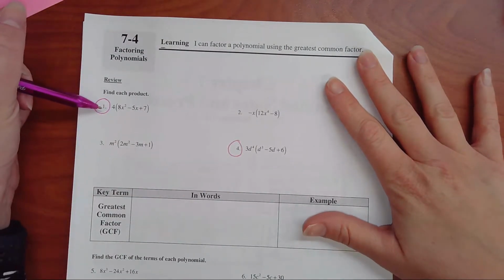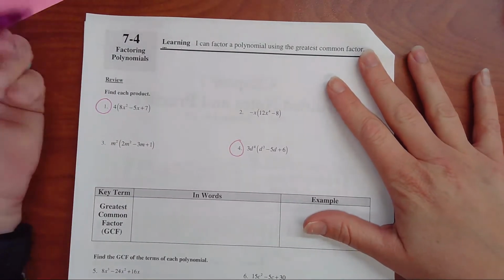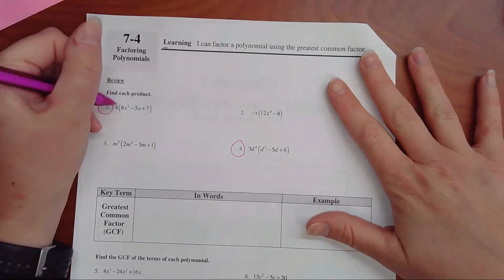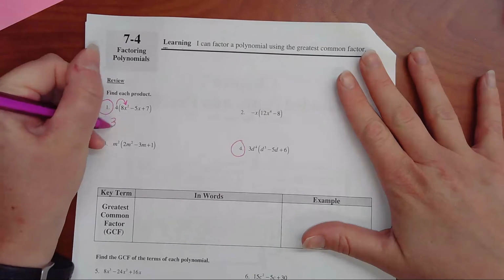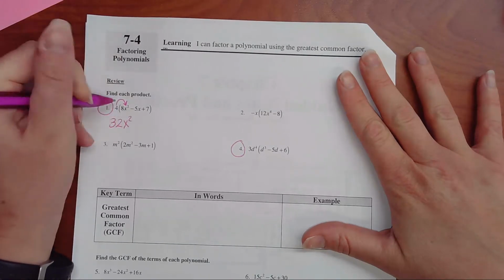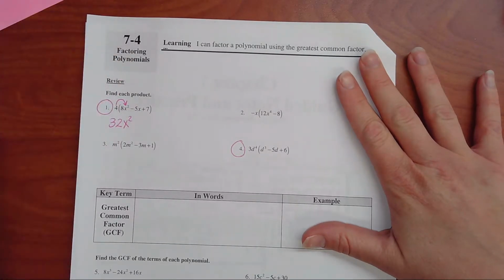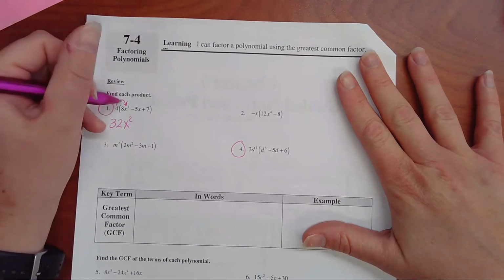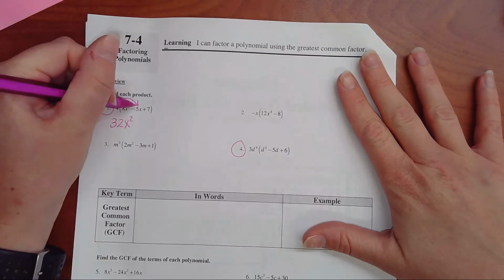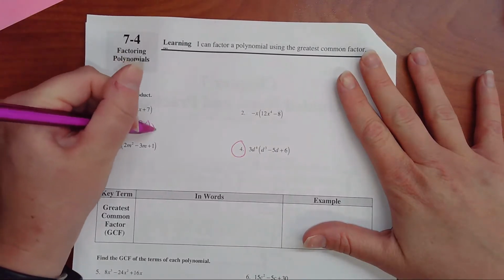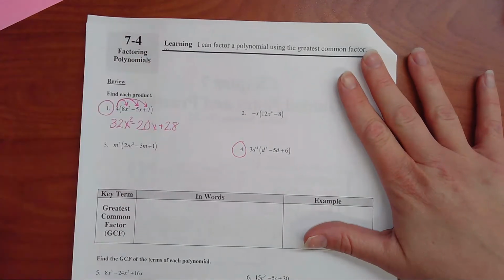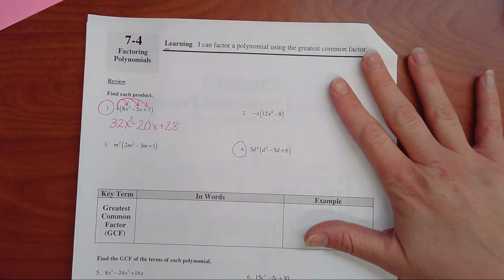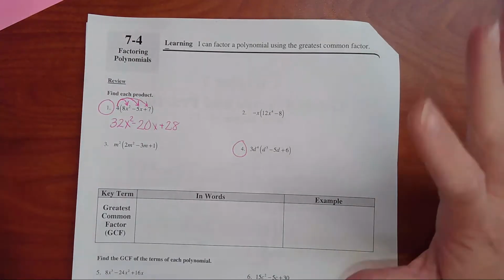So for number 1, it says to find each product. So basically you're just multiplying, so you do that by distributing. 4 times 8x squared is 32x squared. You multiply the numbers, add exponents if you were to have them. The 4 doesn't have one, so you're good to go. 4 times negative 5x is negative 20x. 4 times 7 is 28. And then leave it alone. Check and see if it can be combined or simplified, but it can't.